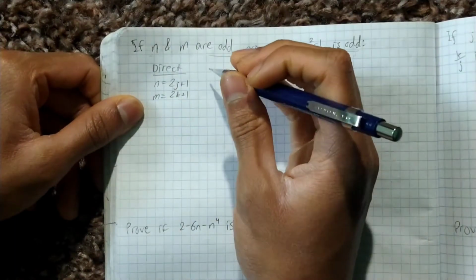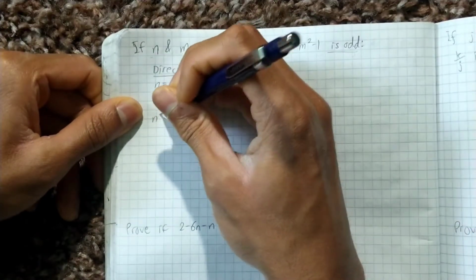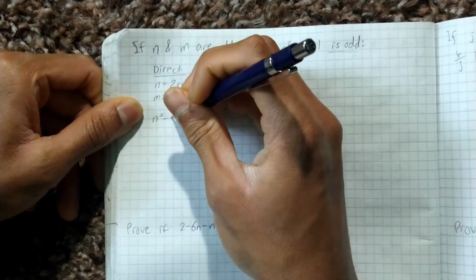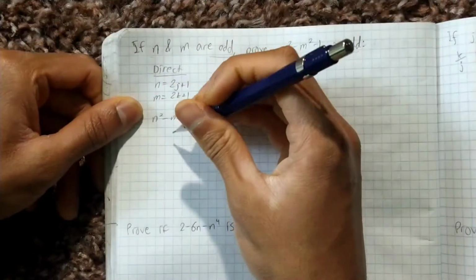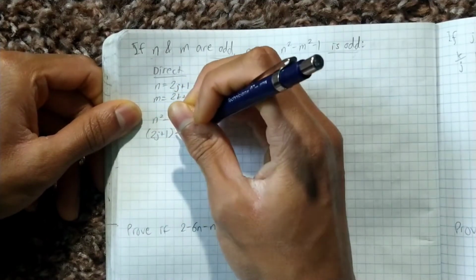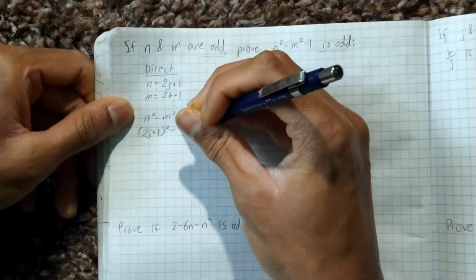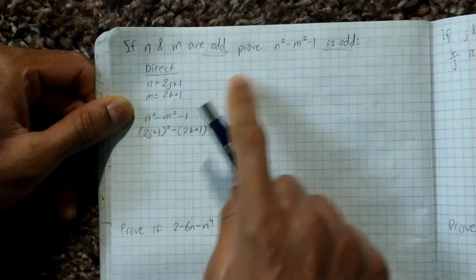We would write n squared minus m squared minus 1 and substitute the values. So it would become (2j plus 1) squared minus (2k plus 1) squared minus 1 is odd.